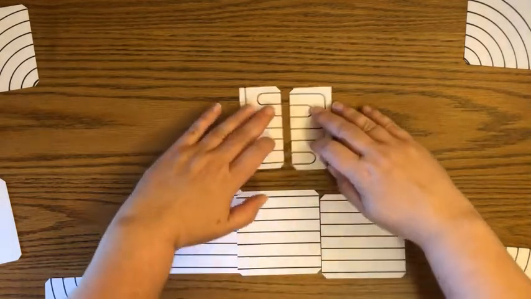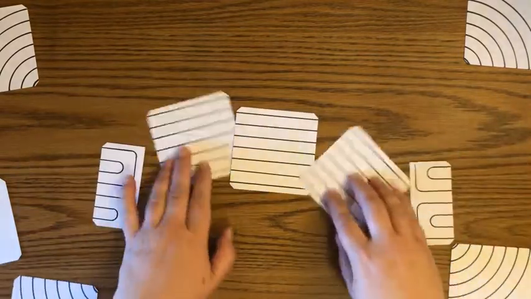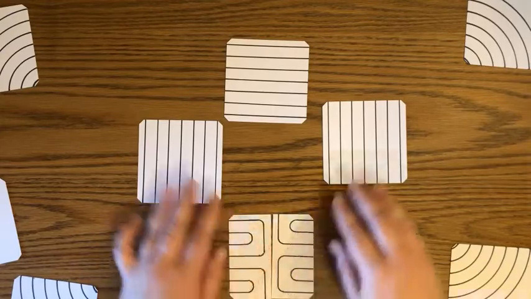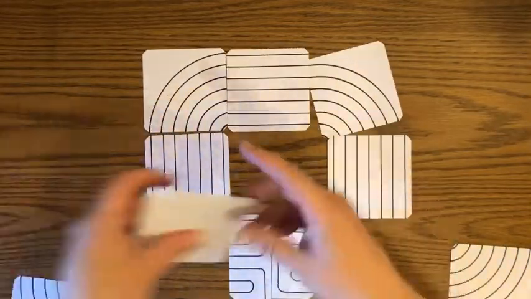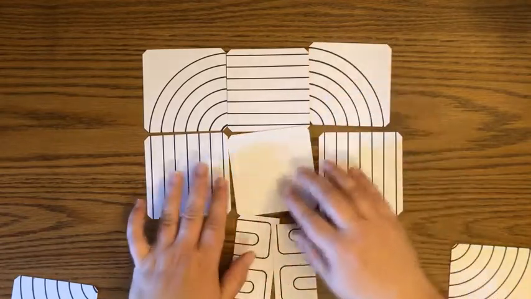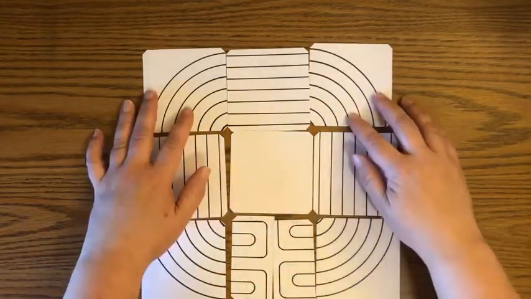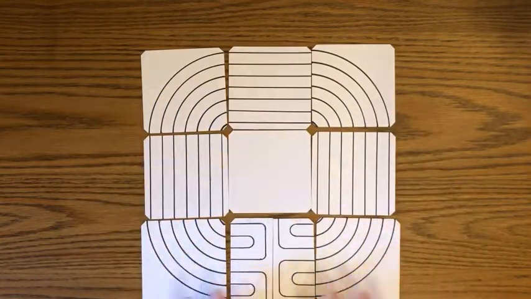We can reverse this process to return it back to the labyrinth form. And then if we want, we can remove the parts that are specific to the classical labyrinth.